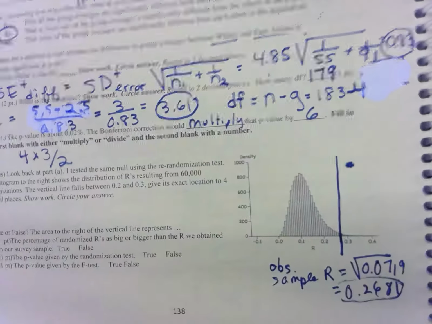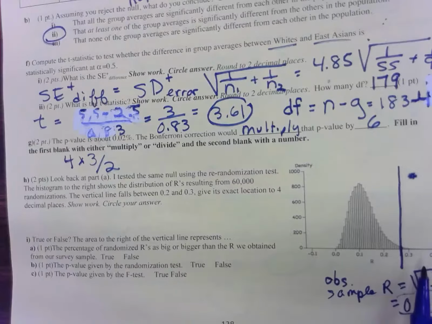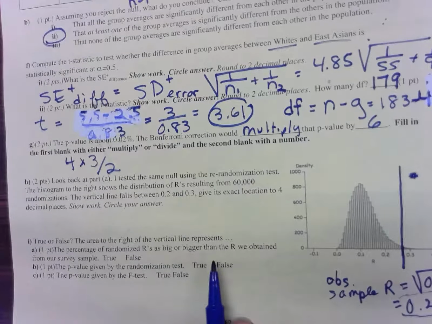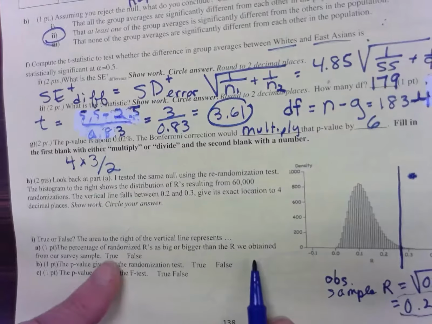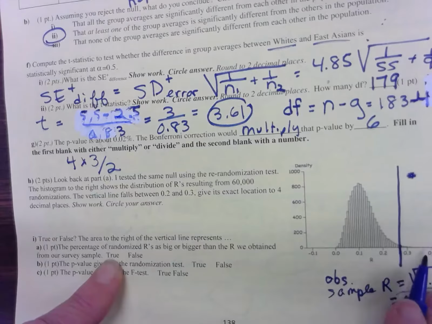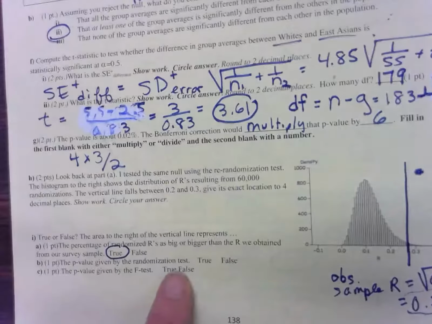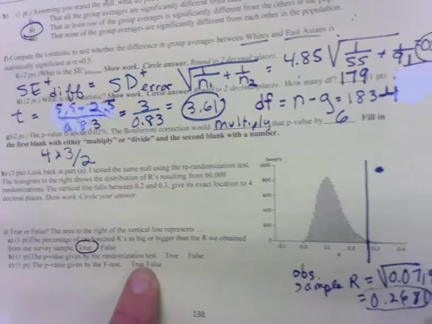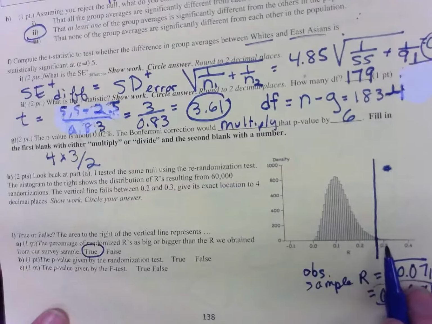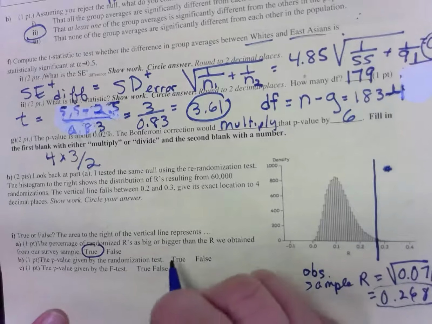Okay, now true or false, the area to the right of the vertical line represents the percentage of randomized R's that are as big or bigger than the R we obtained from our survey sample. That's true. These are all randomized R's, and this is the percent that are bigger, the area to the right of that. The p-value given by the randomization test? That's exactly true. It's the percentage beyond our observed sample R.